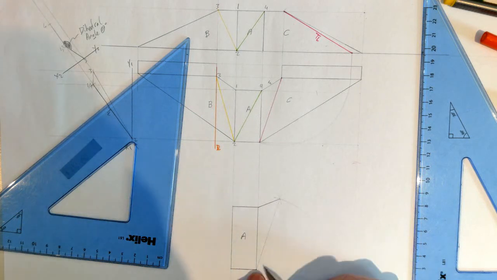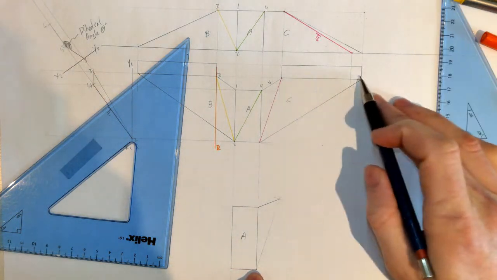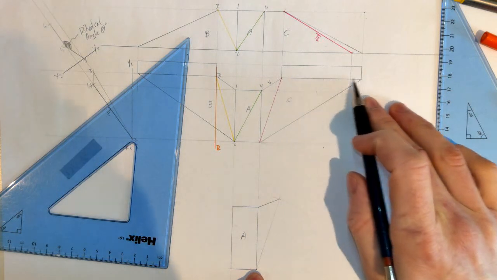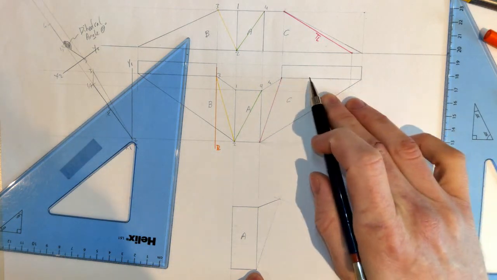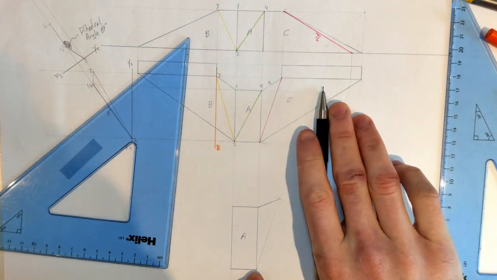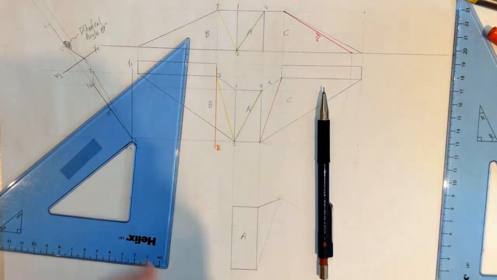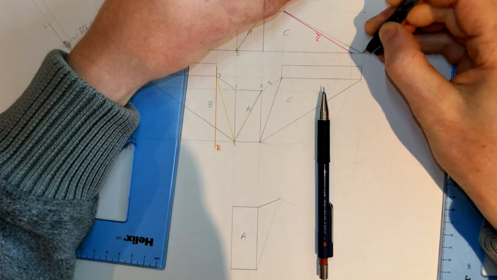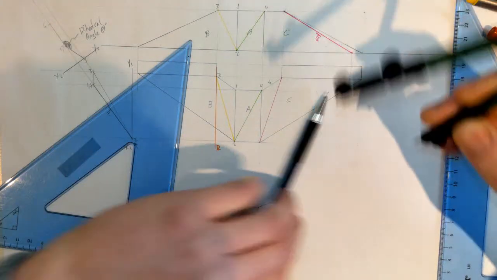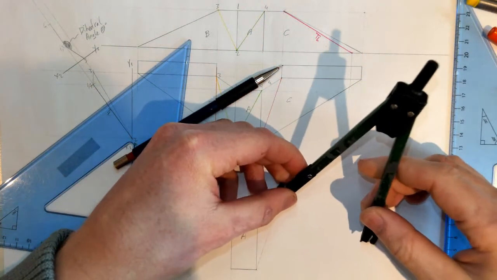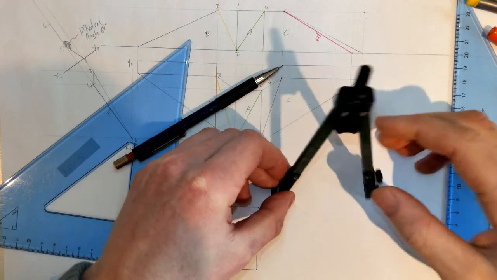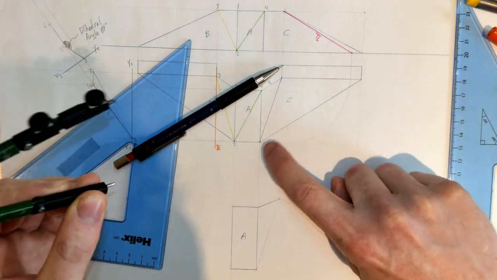Next step then, I want to complete surface C. If we look at this line along here, because it is parallel to the XY line, we're looking 90 degrees at it, we will actually see the true length of that line in the elevation up here. So straight away I'm going to measure that with my compass. Swing it off.